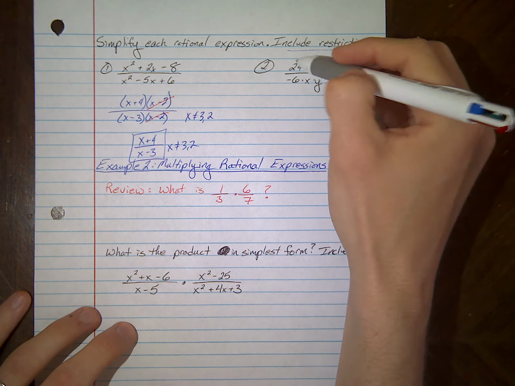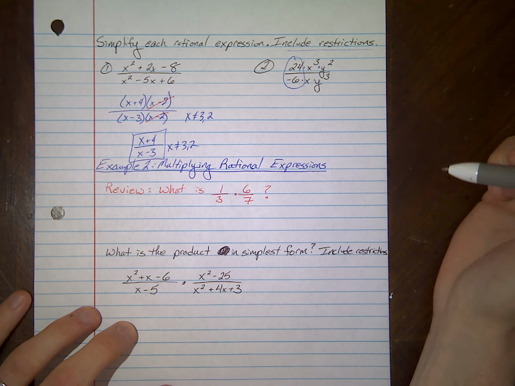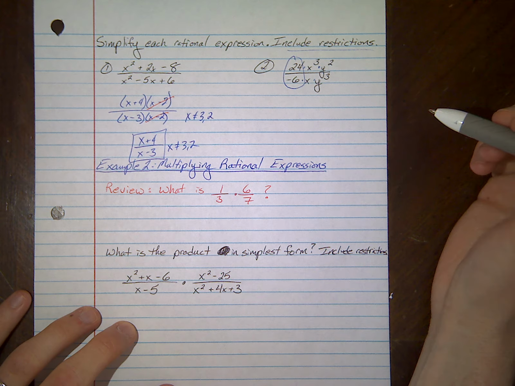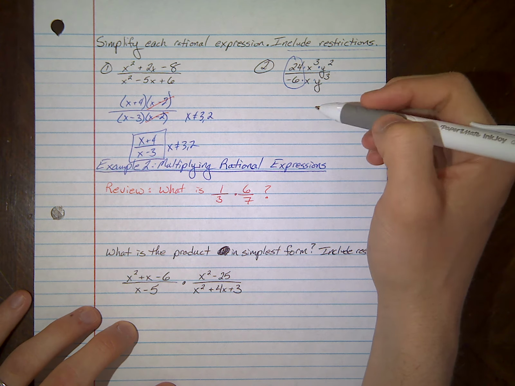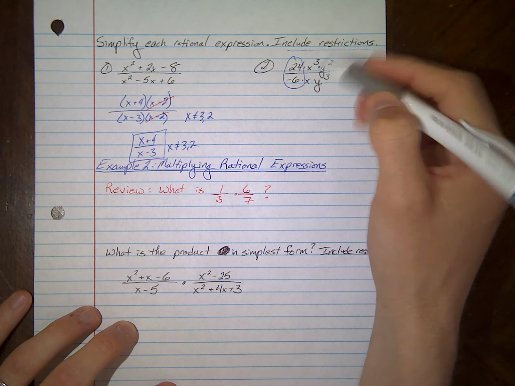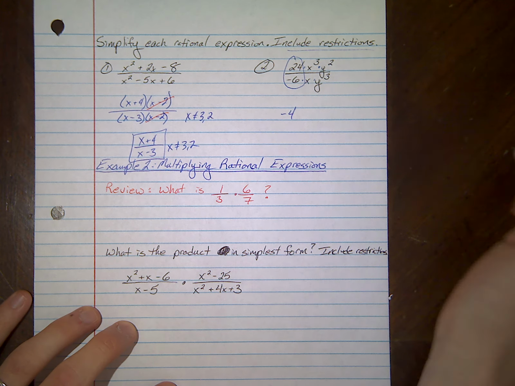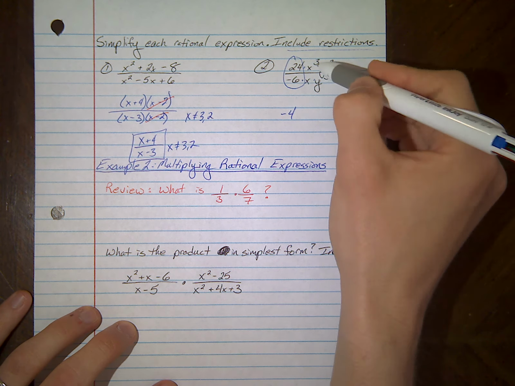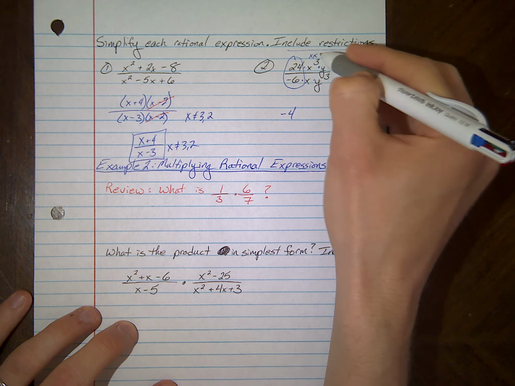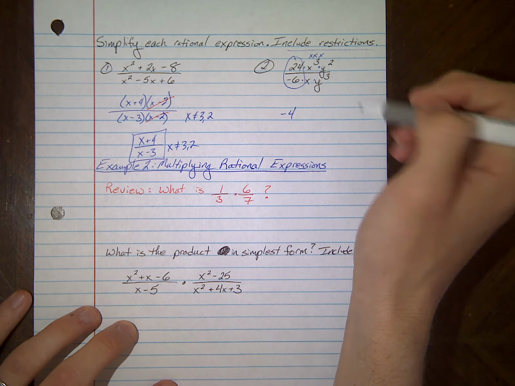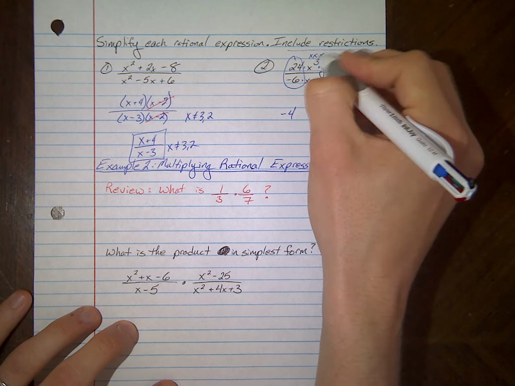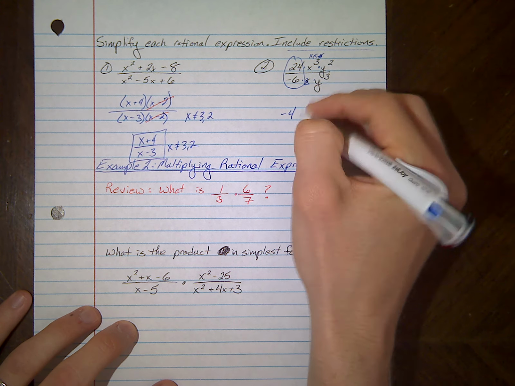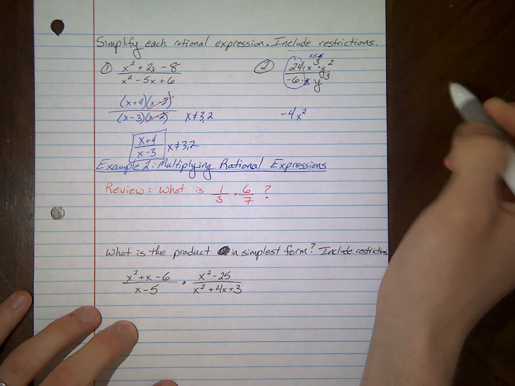Now, 24 over negative 6, don't overthink that. That's a division problem. 24 over negative 6 is negative 4. x to the third over x: remember what this means. There are 3 x's in the numerator, 1 x in the denominator. You cancel just one of those x's out, so you have 2 x's left in the numerator.